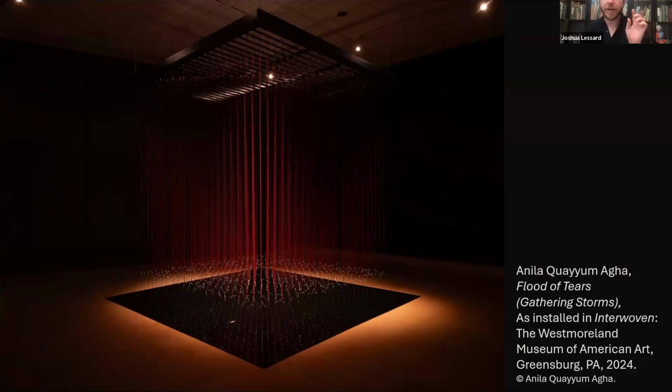There are about 120 to 131 per strand, which means there are between 63,000 and 69,000 beads in that installation. So when we talk about labor and the work that went into it, there are 65,000 beads on average strung up in that piece.